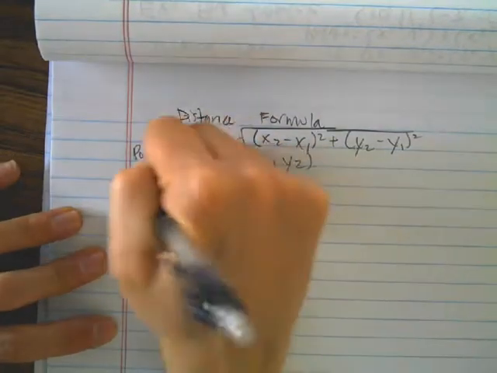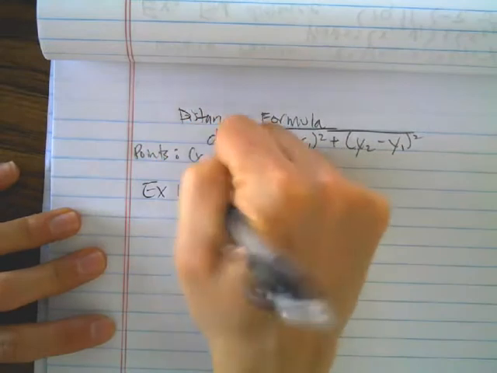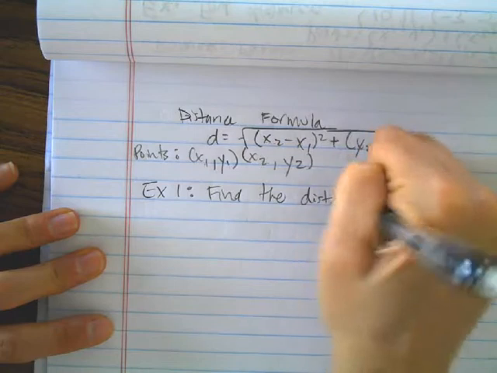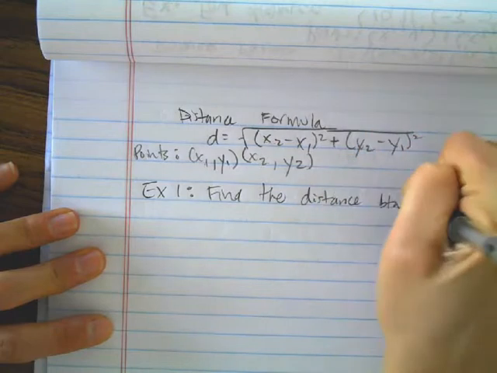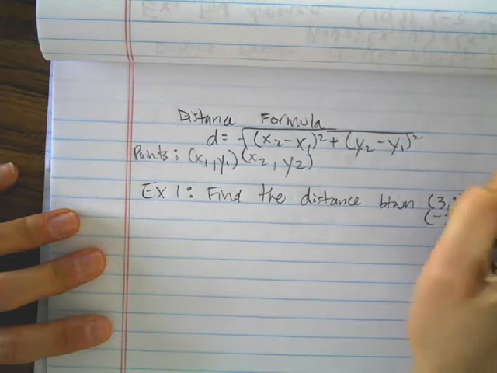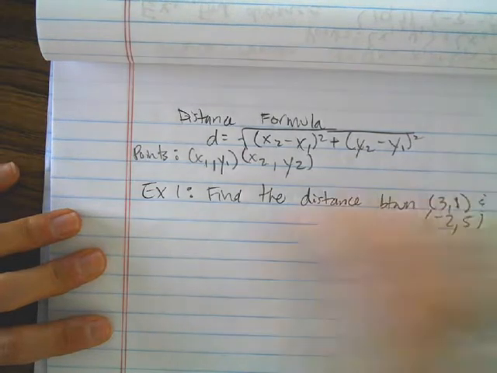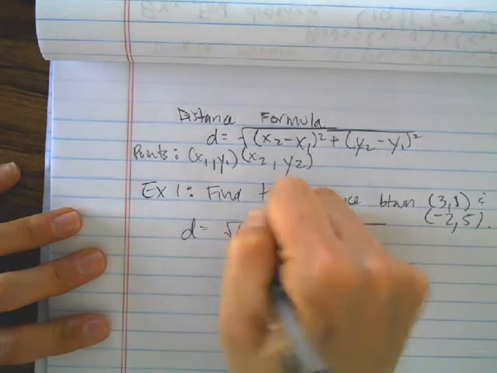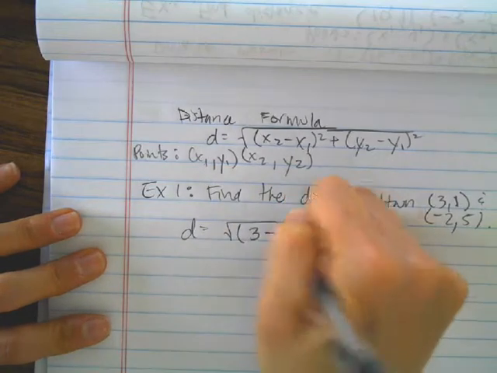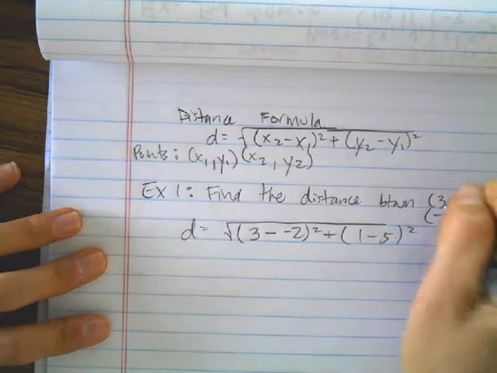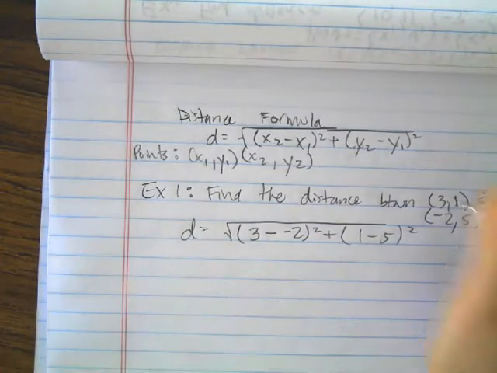So let's say they ask you to find the distance between (3, 1) and (-2, 5). That would be the square root of (3 minus -2) squared plus (1 minus 5) squared. So I use this point first, and then I use the same point first here.